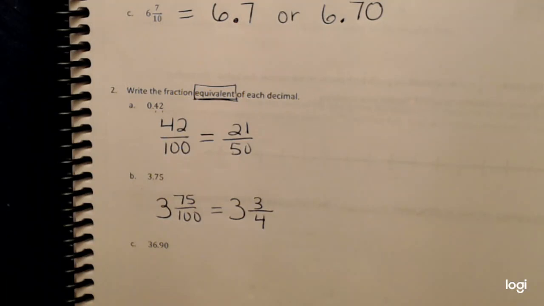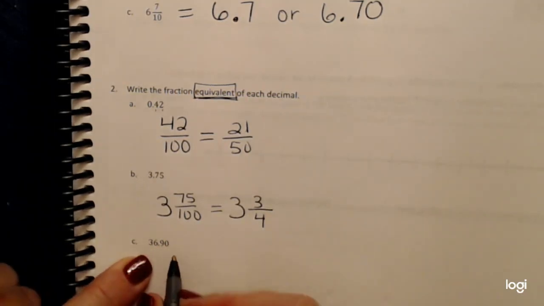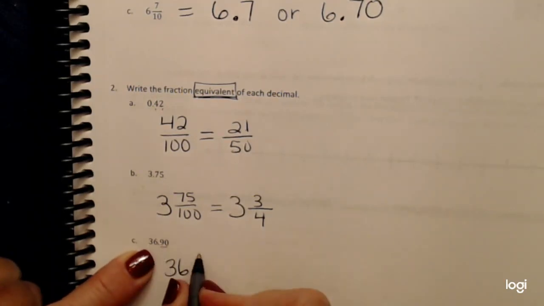Okay, the last one. We have 36 and 9 tenths, or 36 and 90 hundredths, since I have the 0 here. So my whole number is 36. It's in front of the decimal. I have 90 hundredths.